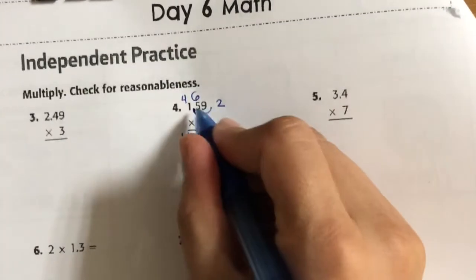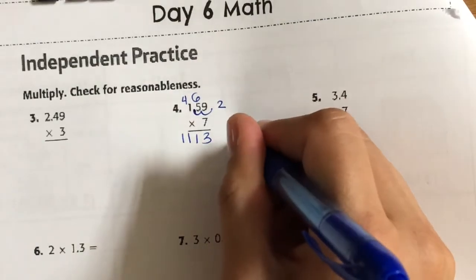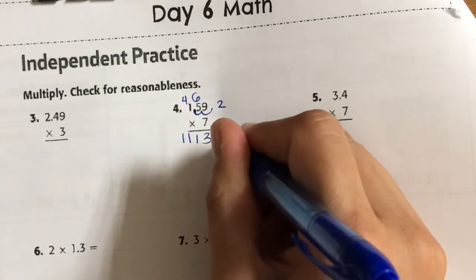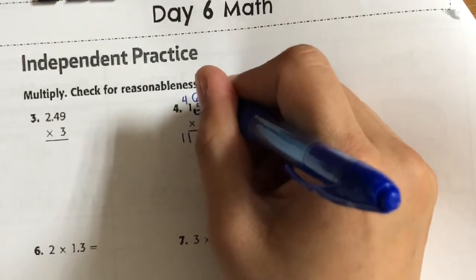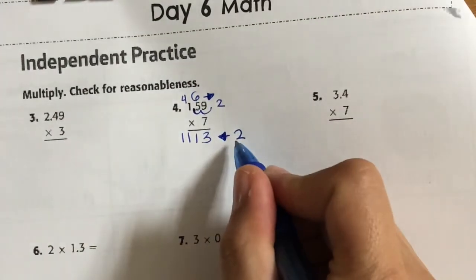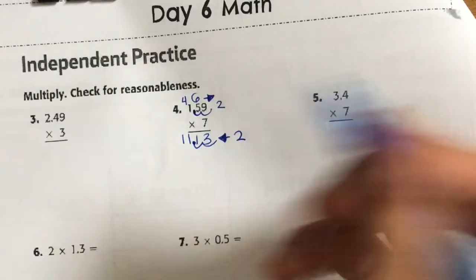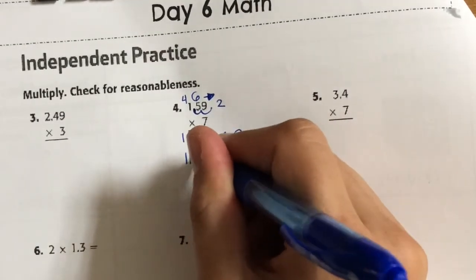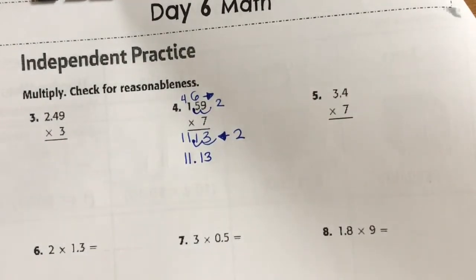Now I'm gonna put that in my answer, but I'm gonna move to the left. Think of it as the opposite. You count right, but you put the answer to the left. And we're gonna do twice. 1, 2, and now my answer is 11 and 13 hundredths, which is correct.